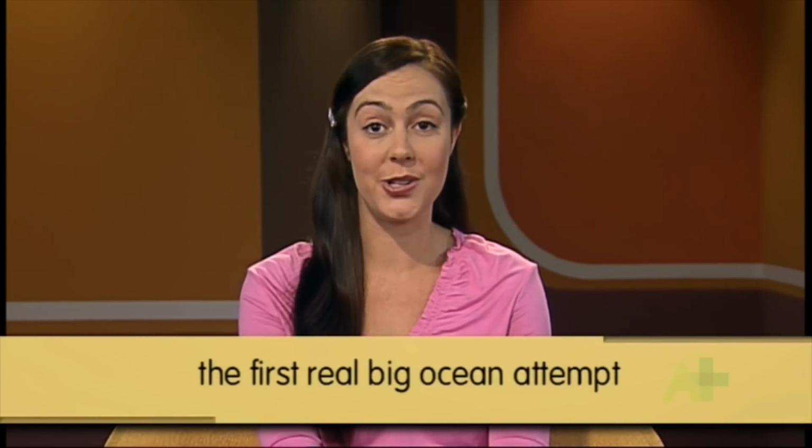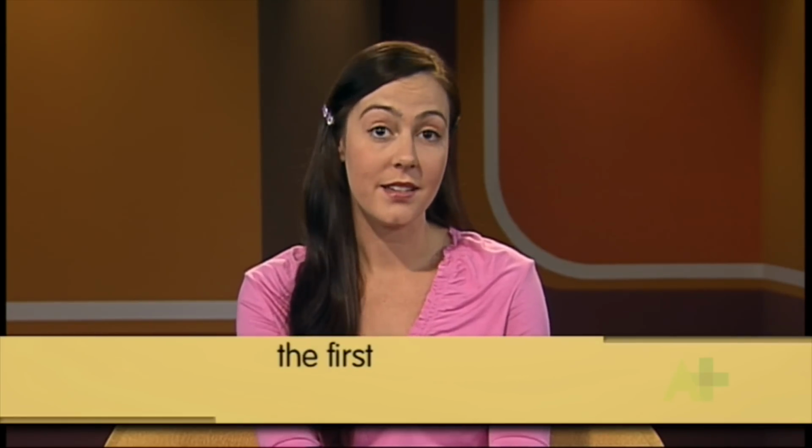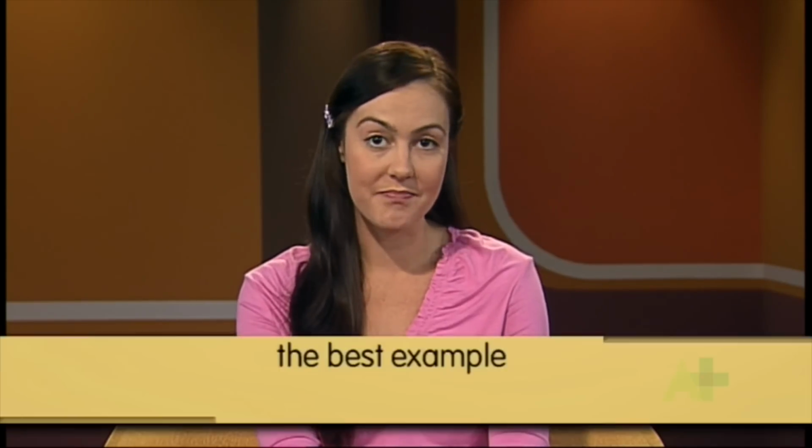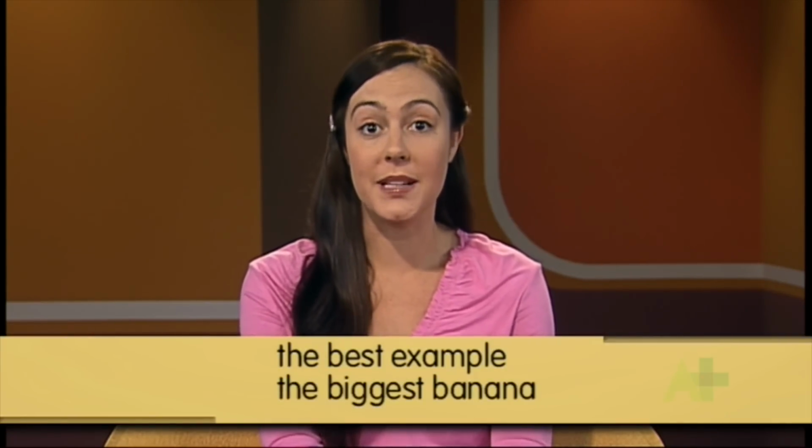She also says the float technology. She is talking about that particular type of float technology, not just any float technology. There was a third the. She said, the first real big ocean attempt. We use the in front of first, second, and so on because they refer to something particular or unique. There can only be one first attempt. In the same way, we use the in front of superlatives, the best example, the biggest banana, and so on, because there can only be one best or biggest of anything.